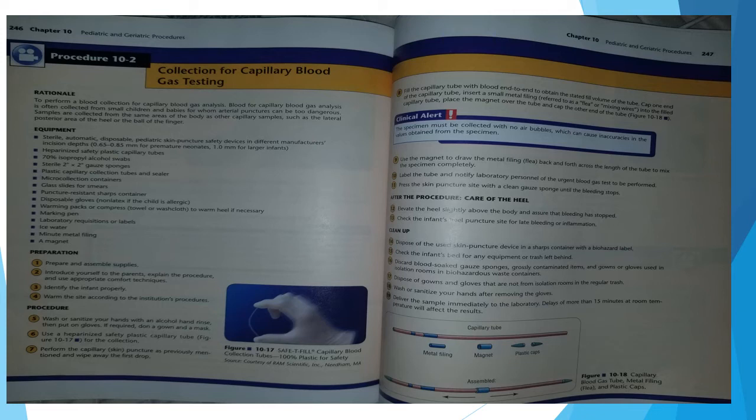The specimen must be collected with no air bubbles, which can cause inaccuracies in the values obtained from the specimen. Use the magnet to draw the metal filing flea back and forth across the length of the tube to mix the specimen completely. Label the tube and notify laboratory personnel of an urgent blood gas test to be performed. Press the skin puncture site with a clean gauze sponge until bleeding stops.